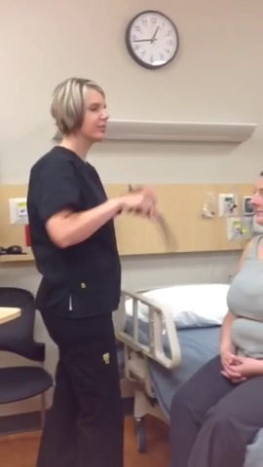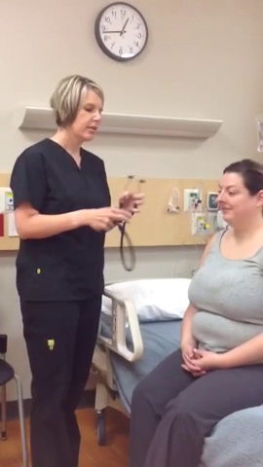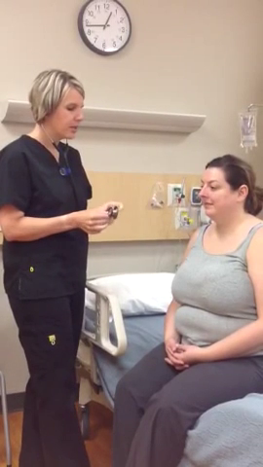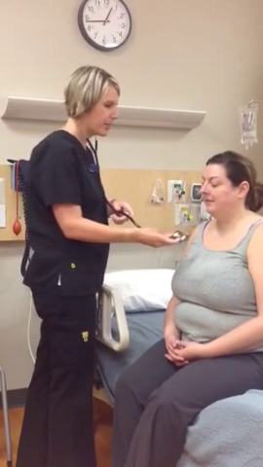Remember, when you listen to lungs, you always want to go on the skin. So we'll start with the front, and each time you feel the stethoscope touch your skin, if you could take a deep breath.